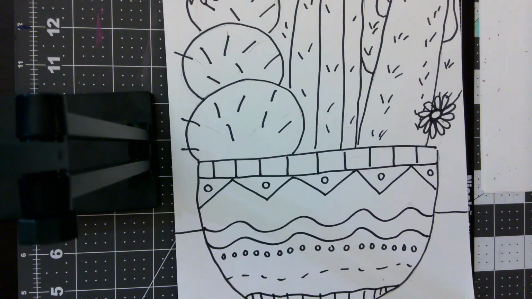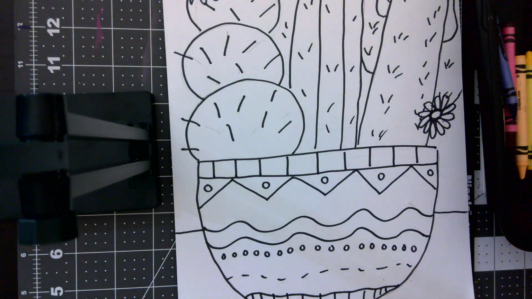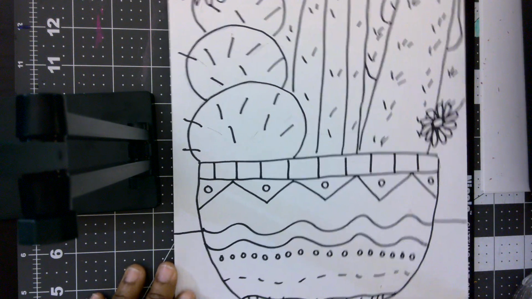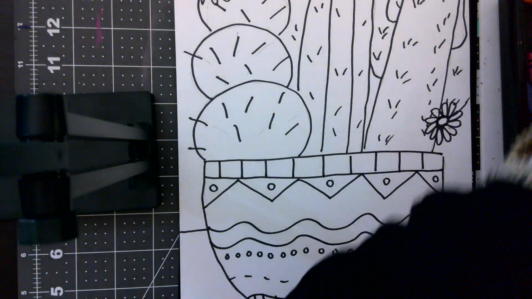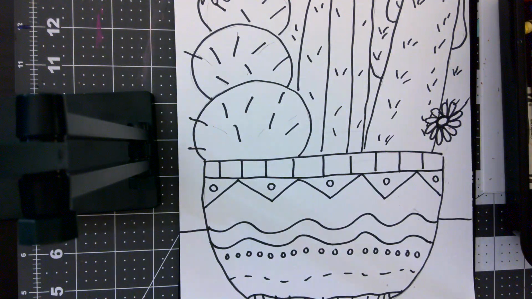Okay, so now this is where you can use colored pencil and crayon to color in. I like to do that with these types of projects because I don't like to use a lot of marker, because I feel like marker does a lot of running. And it kind of bleeds a lot, so I definitely like to use crayons, and I love to use the crayons that have lots of color. So let's get started, and we know which colors are in our cactus.